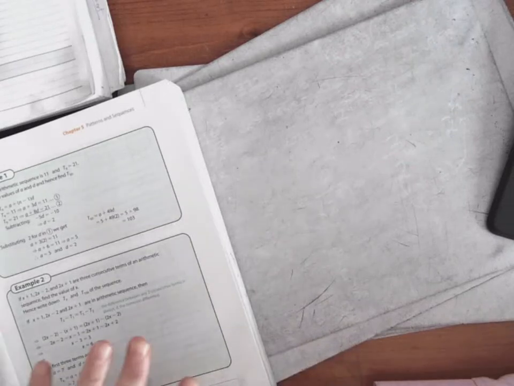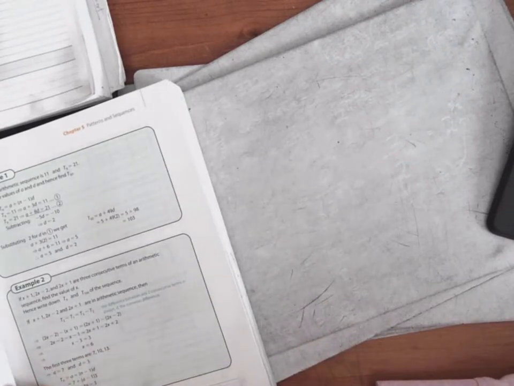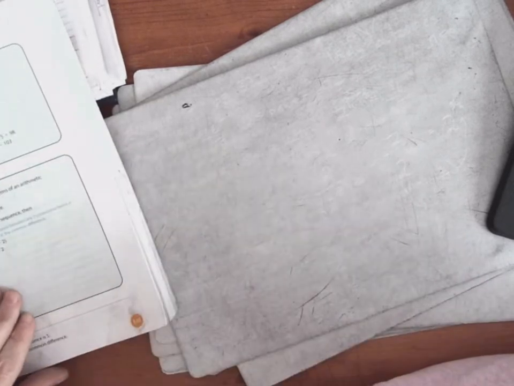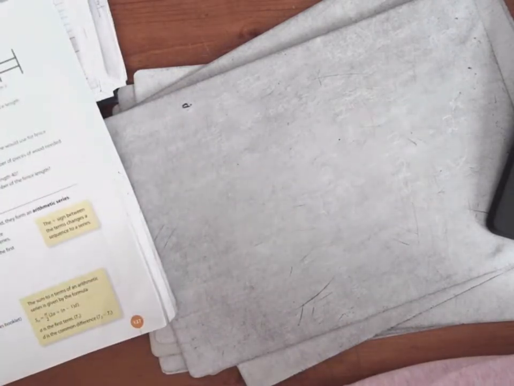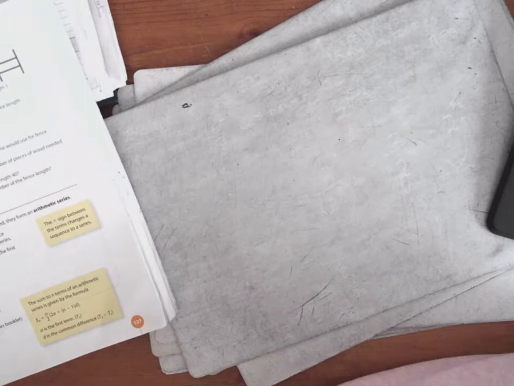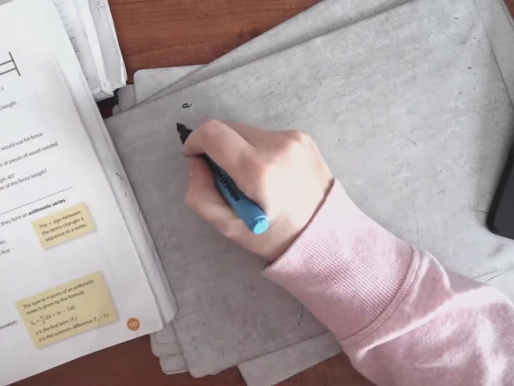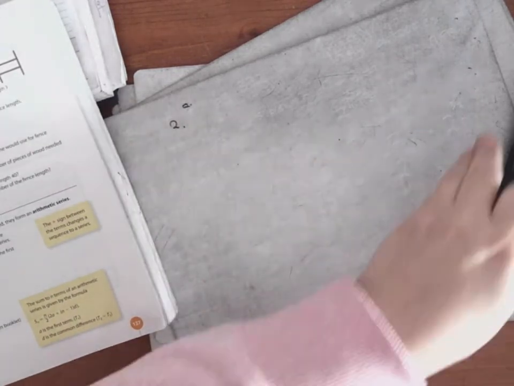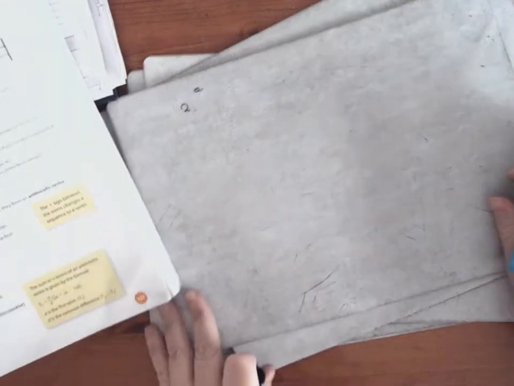So I asked you to do page 125, numbers 1, 2, 3, 4 and 6, wasn't it? Okay, does anyone need me to do number 1? No? Does anyone need me to do number 2? Yes, please. Number 2, yeah. Okay, so, wait, let me organise this better.